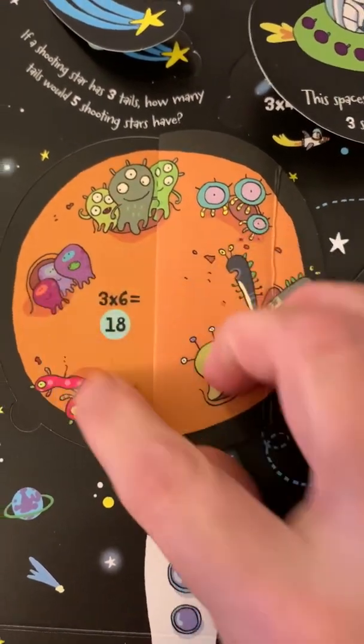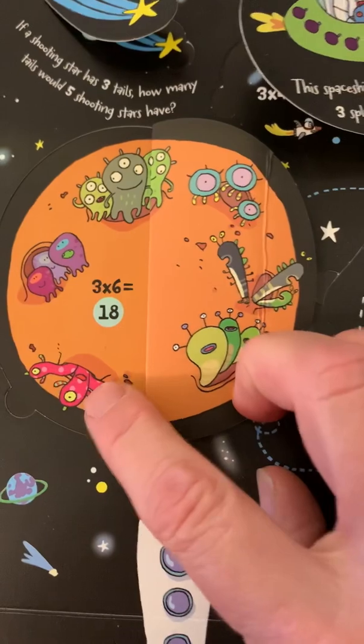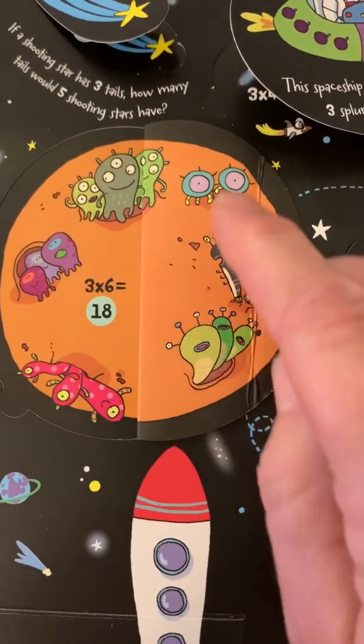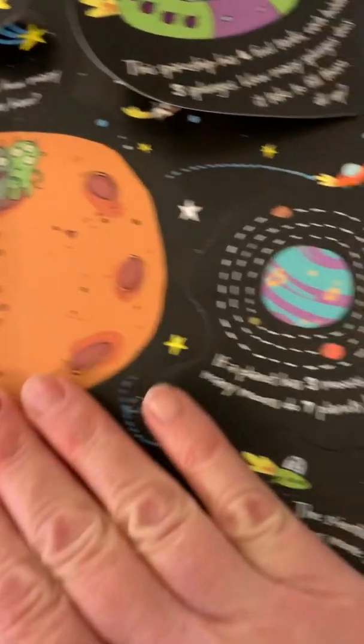So 3 times 6, that means we have 18 altogether. 3, 6, 9, 12, 15, 18. 3 times 6 is 18.